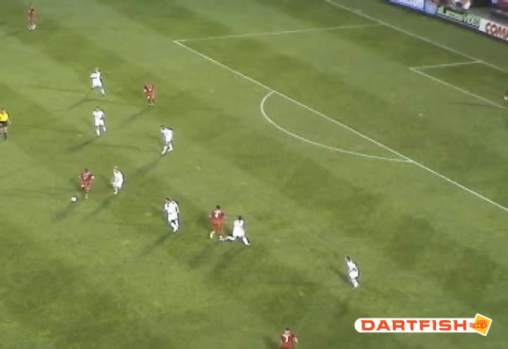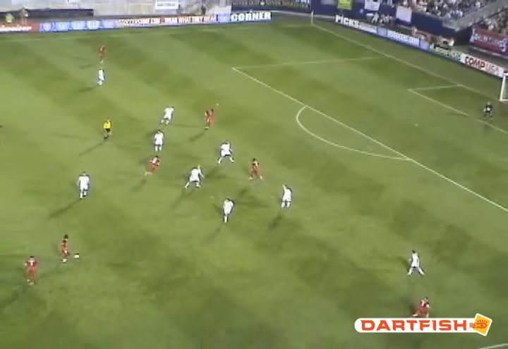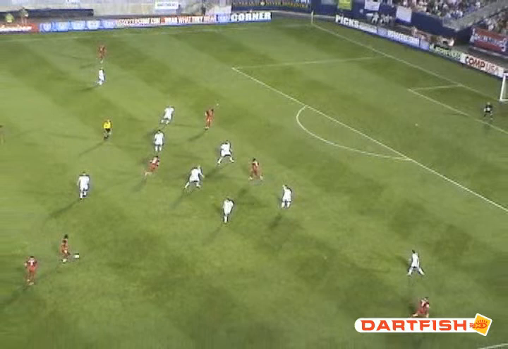So now the back line can stop their dropping motion and hold their line and almost just bait them into hitting a big ball into some players in an offside position. Notice they have two players in an offside position here and there. The field being cut appropriately allows us to see that clearly. So let's see what happens.